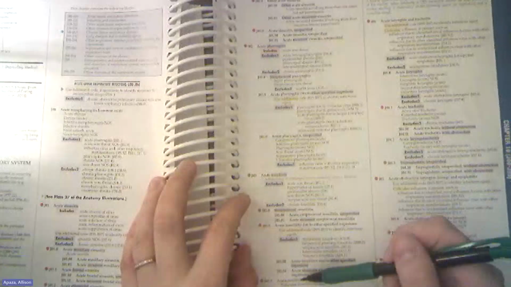Okay, now you might be tempted to stop here and say, great, I've got two codes. Nope, we need to go check it. So go to your J tab, which should be tabbed here. We're going to look at J03, which is on 943. Here is our J03, and then we need 0.9, and this is acute tonsillitis. And we need J03.90. So we want to check, make sure all of this is appropriate.